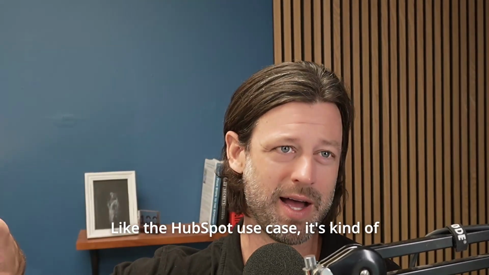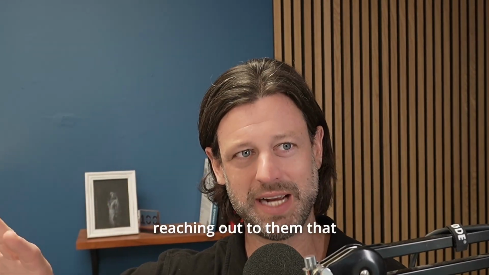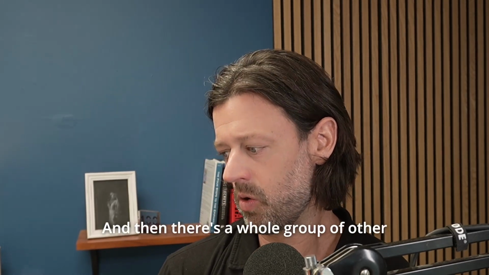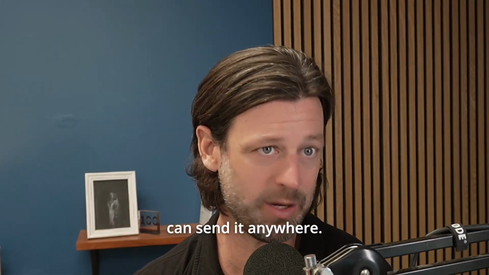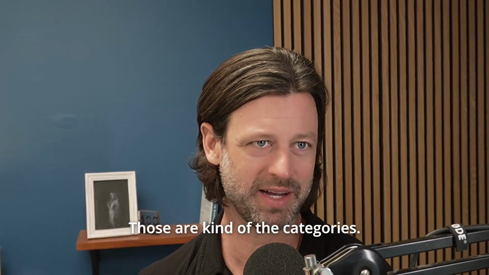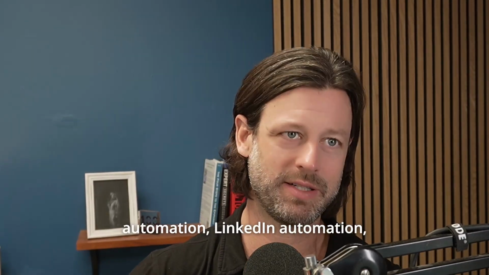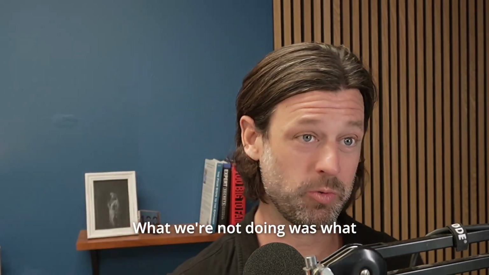Like the HubSpot use case, it's so low volume that you should be reaching out to them, so you shouldn't need to do that. And then there's a whole group of other applications, like LinkedIn automation. We have Zapier, so you can send it anywhere. Those are kind of the categories: email app automation, LinkedIn automation, Clay, which is everything, Zapier, which is everything, and then CRMs. That's pretty much it.